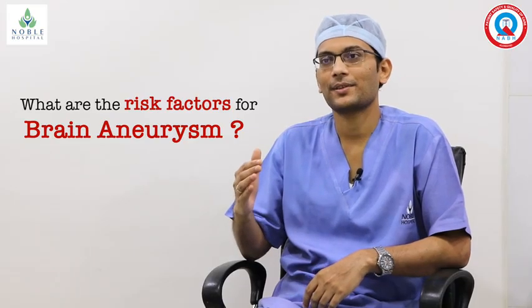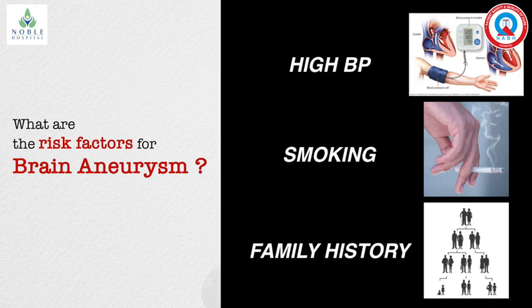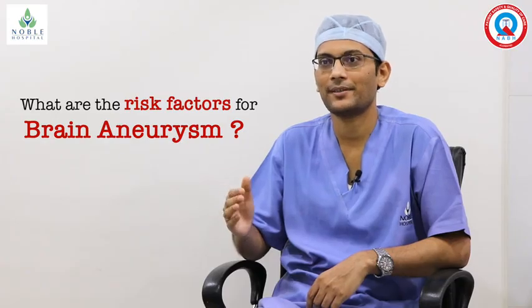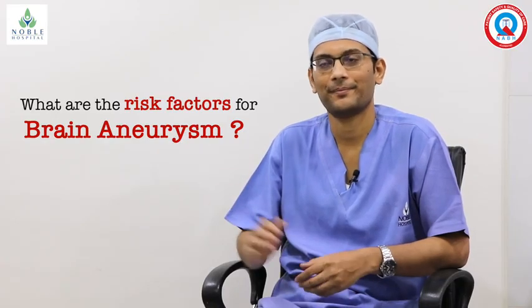The commonest risk factors for a brain aneurysm are cigarette smoking, high blood pressure, especially when it is uncontrolled, and a family history of brain aneurysm. That means close relatives of the patient have had a brain aneurysm during their lifetime.